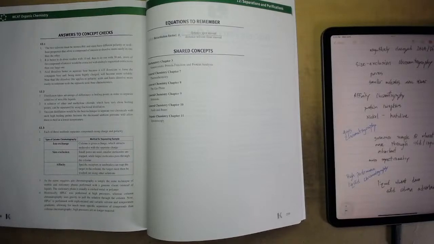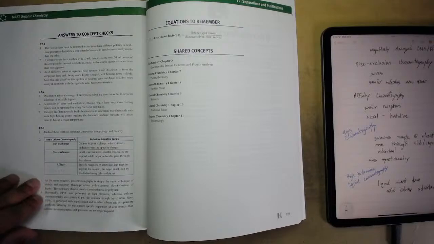Historically, HPLC was performed at high pressures, whereas column chromatography uses gravity. Now, HPLC is performed with sophisticated and variable solvent and temperature gradients, allowing for much more specific separation of compounds than column chromatography. Higher pressures are no longer required. All right.